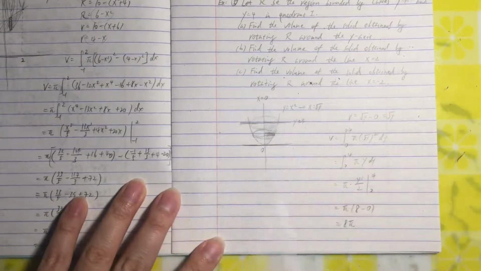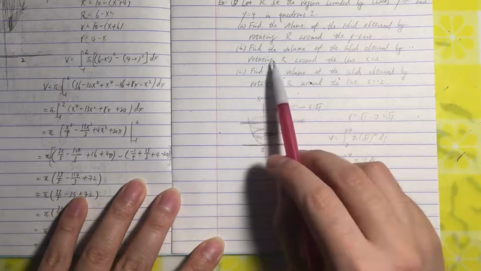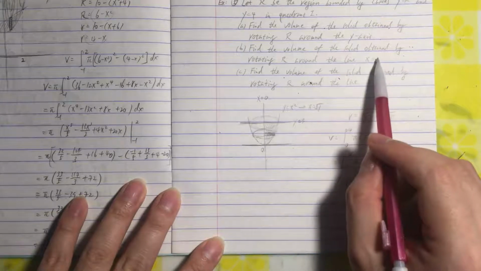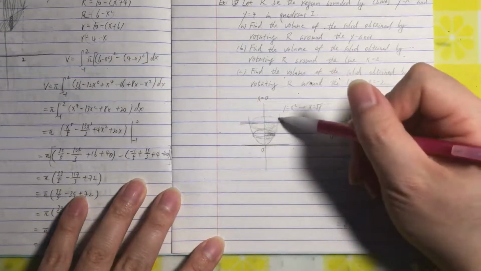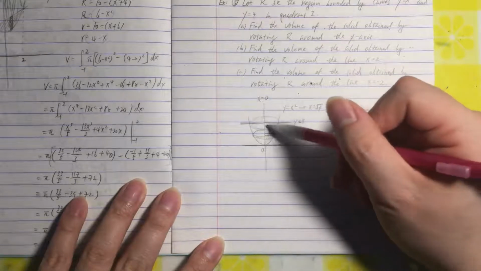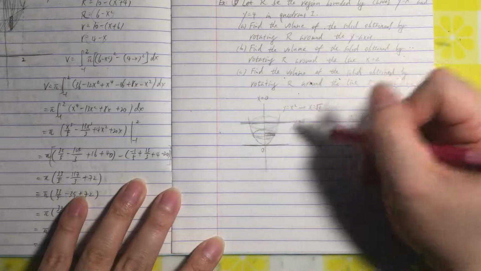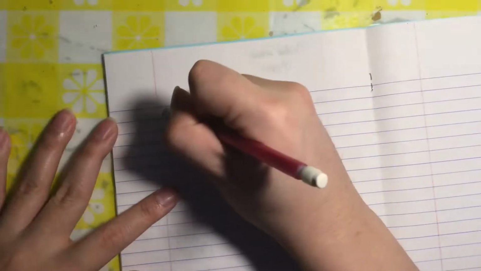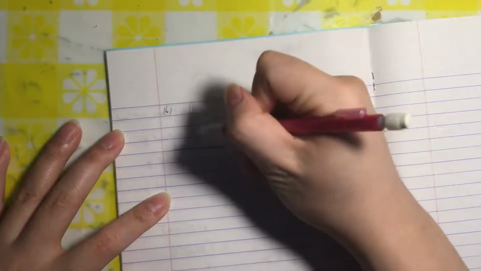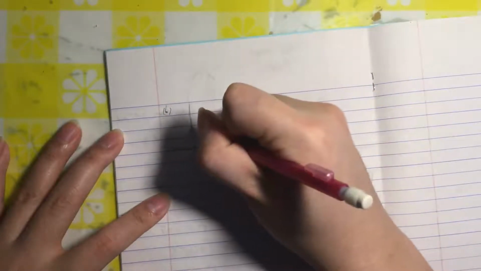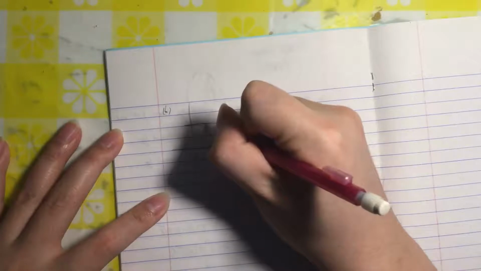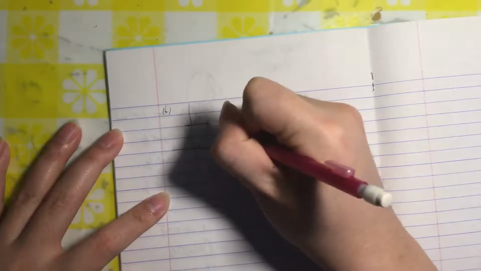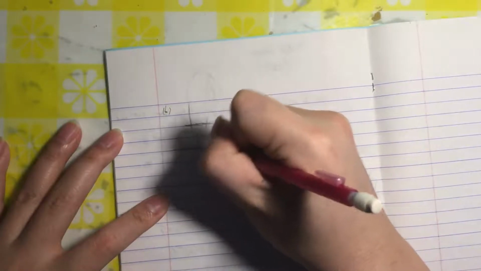Part B. Find the volume of the solid obtained by rotating R around the line s equals 2. s equals 2 is here. So rotate this region around the line s equals 2. Let me draw the picture over. For part B, the picture looks like this. That's a region in quadrant 1.